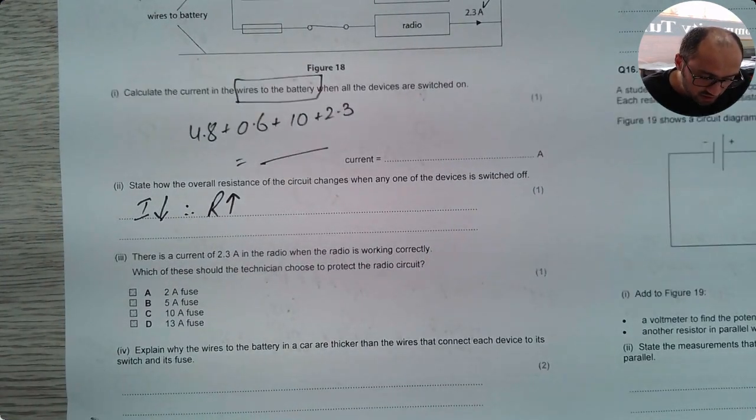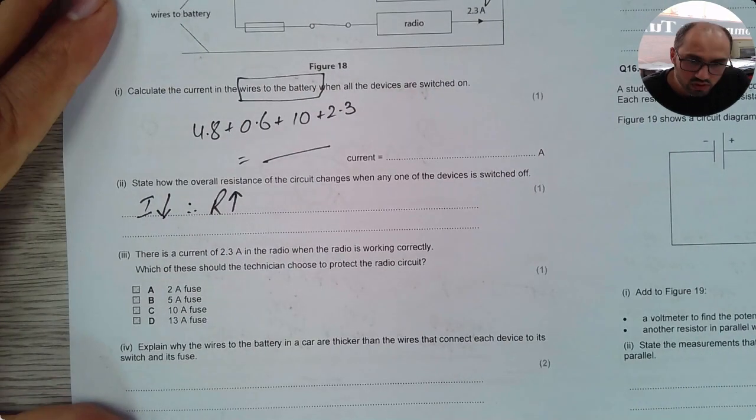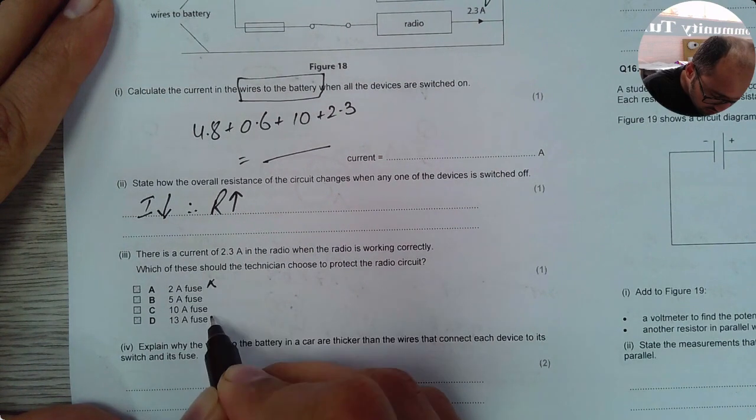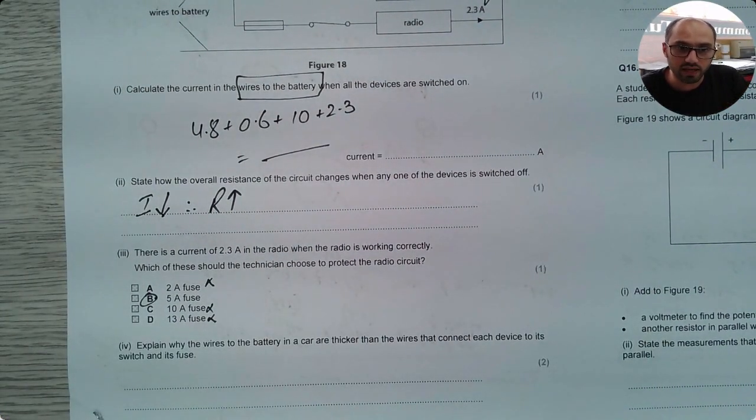Next question says there's a current of 2.3 amp in the radio when the radio is working correctly. Which of these should the technician choose to protect the radio circuit? So they've given us 4 choices for the fuses. We can't use less than 2.3, so it will not work. This is too big. The only one that will work in our case is 5 amps.